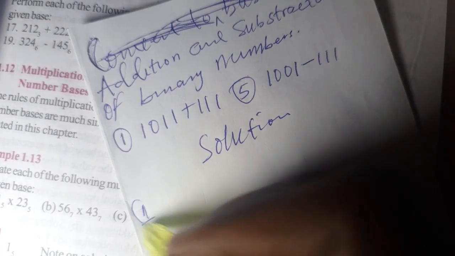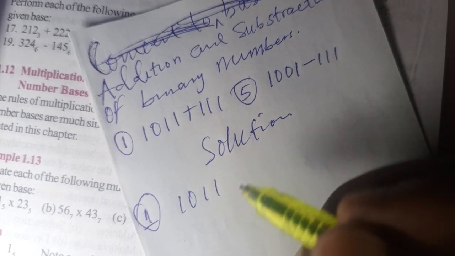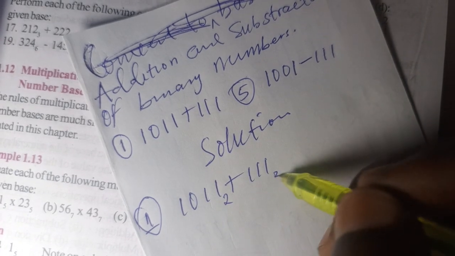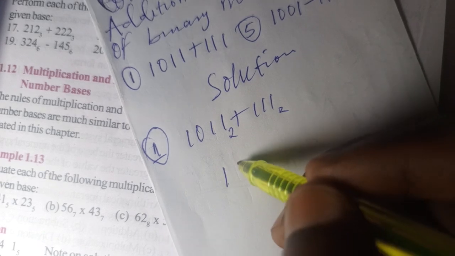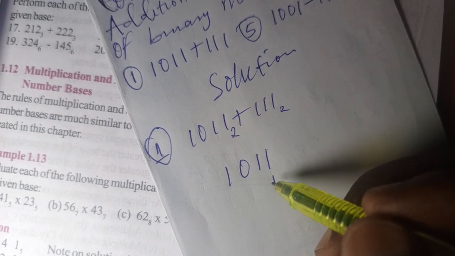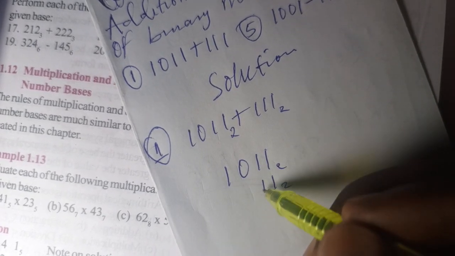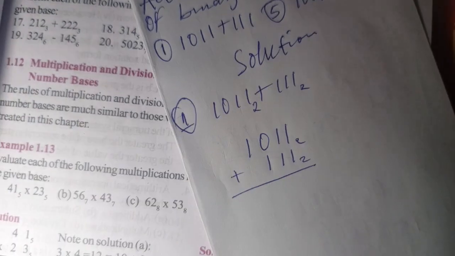Number 1, we have 1010 plus 111. They are all in base 2, remember. So the solution is going to be 1010, then 111 under it, in base 2. Remember we are adding.